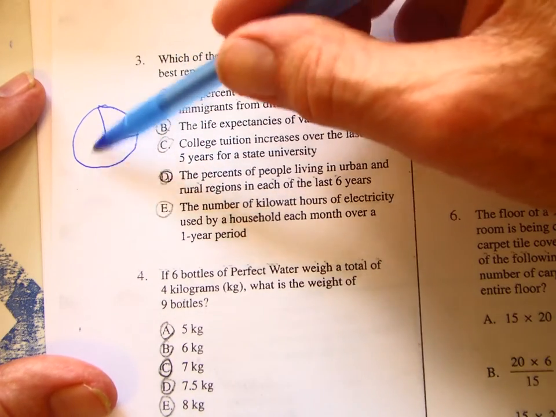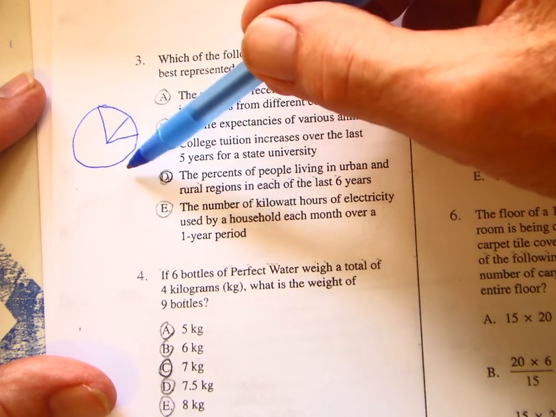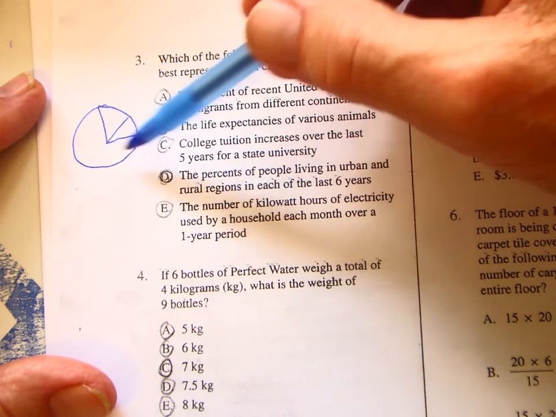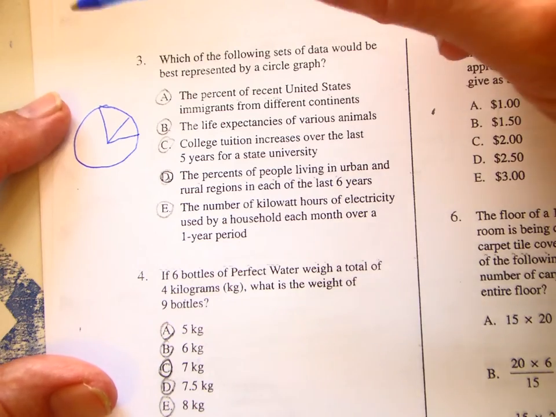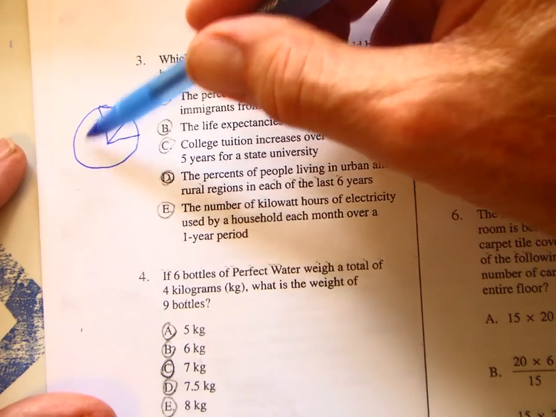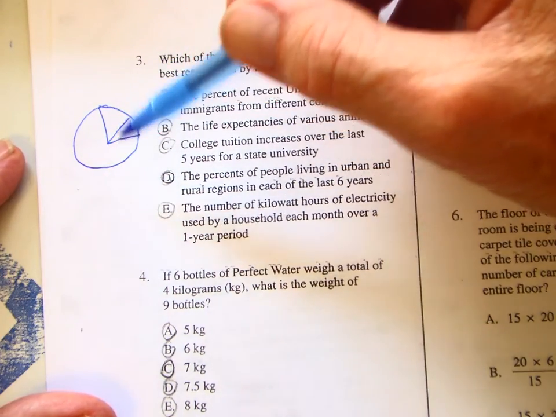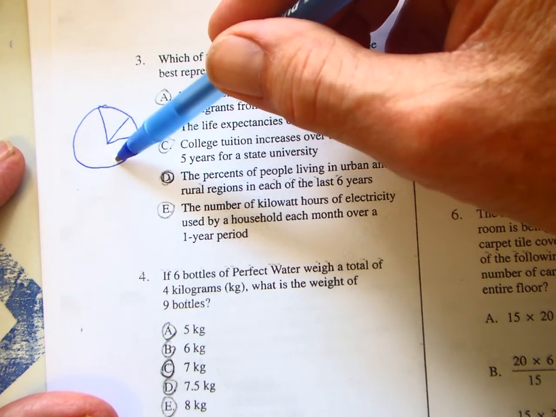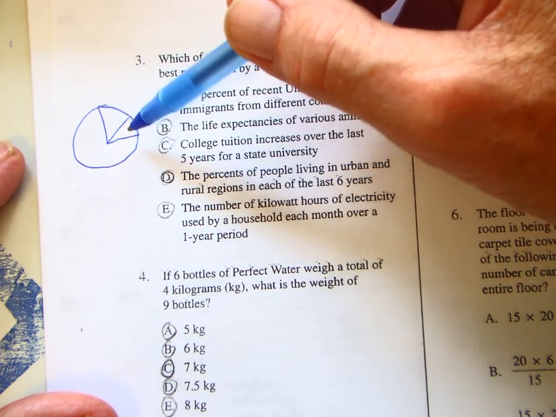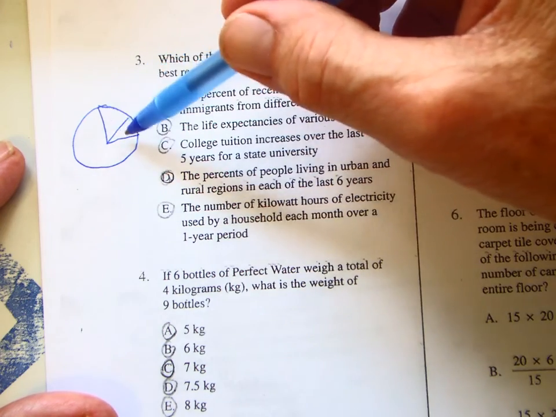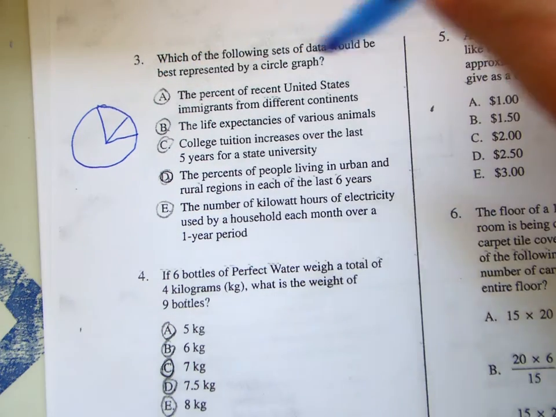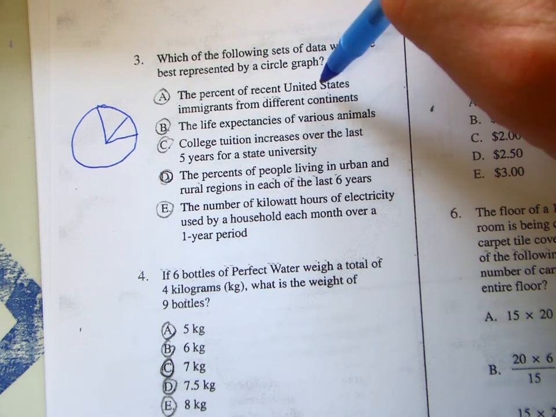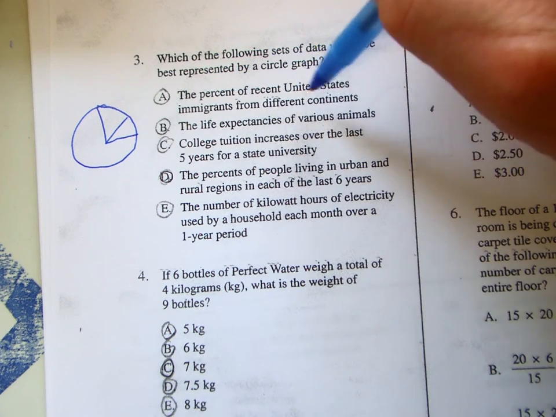The other thing that they often do with a circle graph is percent, where the whole thing is 100%, and then they divide it up. Okay, maybe 75% of your income goes towards paying your housing. Maybe 20% goes for food, and it adds up to 100%. Okay, which of these would be good with a circle graph? The percent of recent United States immigrants from different countries.